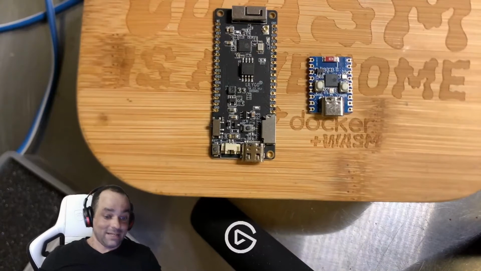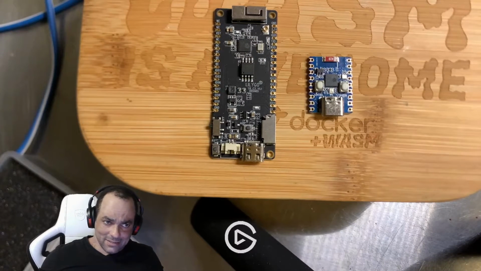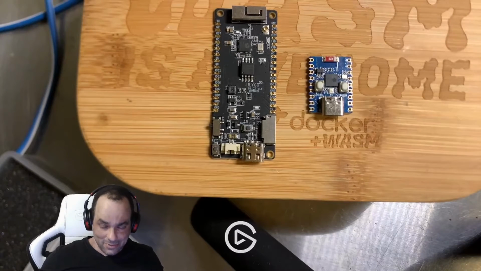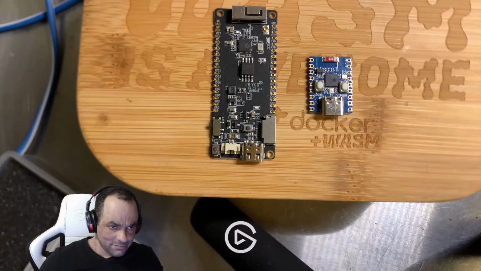NC means not connected. So in the end, I'm not exactly sure, but they're pretty much the same in terms of pin count. I do think the one on the left has a battery circuit, so that might mean it's different for someone.